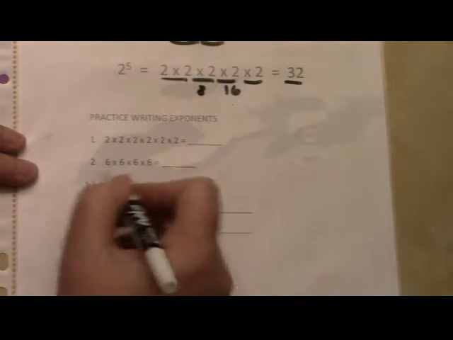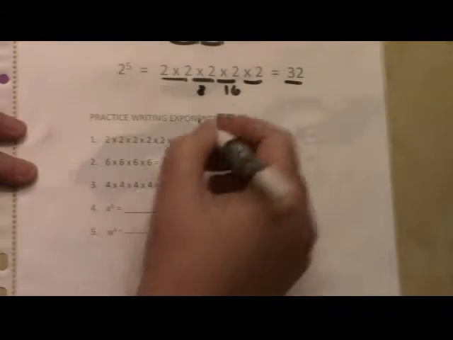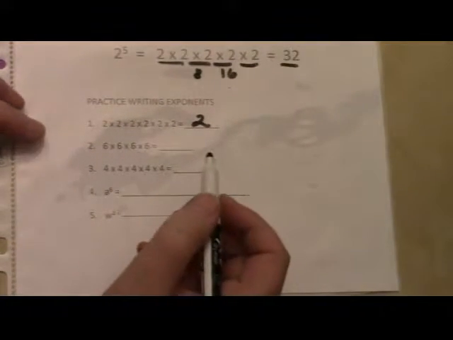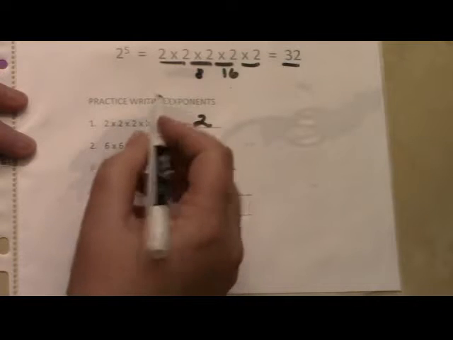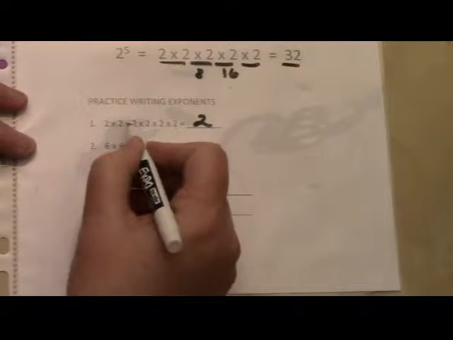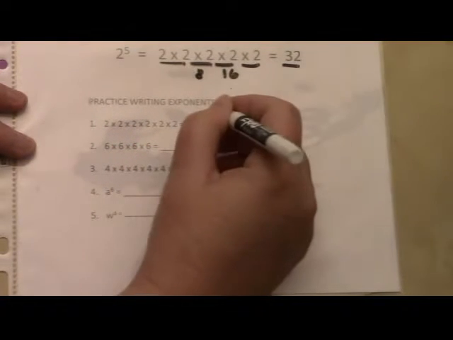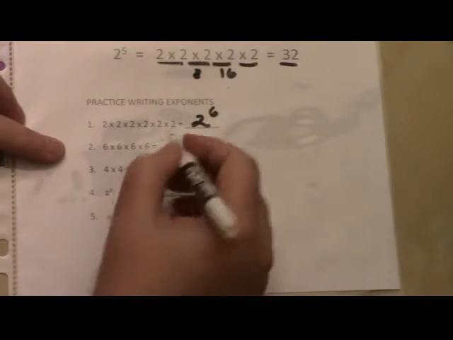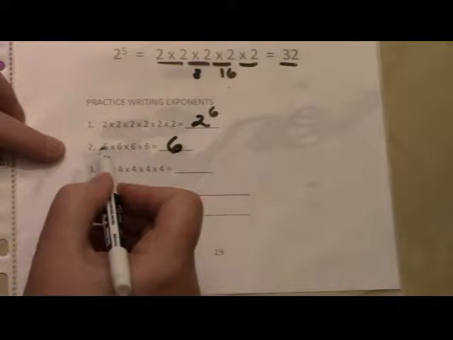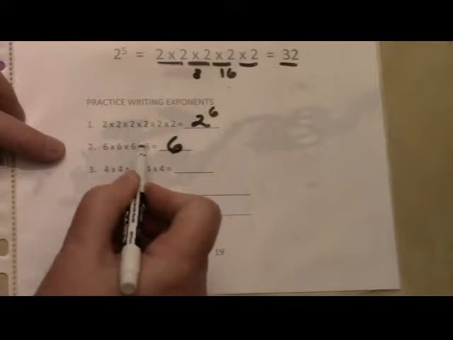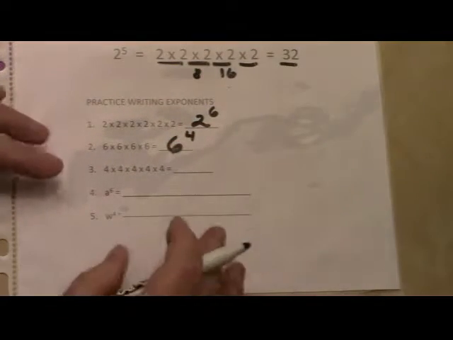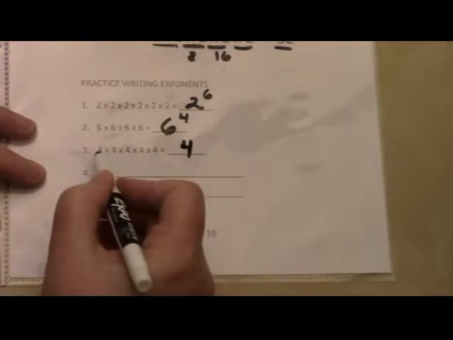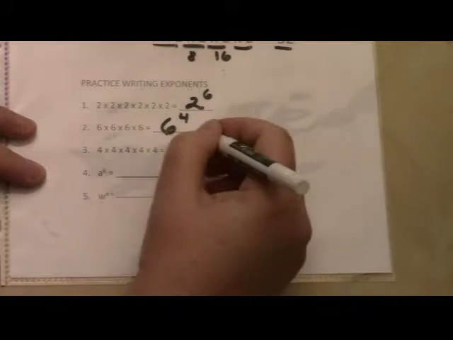Our base is going to be whatever number is repeated. Our base number in this case is 2, raised to the power of what? Let's just count how many times it's being multiplied by itself. 1, 2, 3, 4, 5, 6. This is 2 to the 6th power. Our base is 6. This is being raised 1, 2, 3, 4 to the 4th power. Our next one, our base number is 4, and it's being raised 1, 2, 3, 4, 5 to the 5th power.